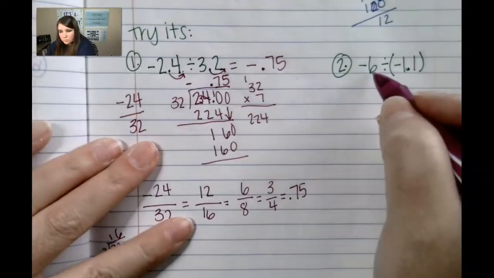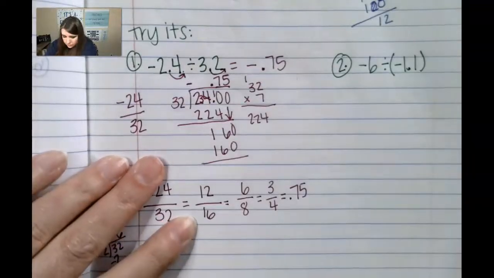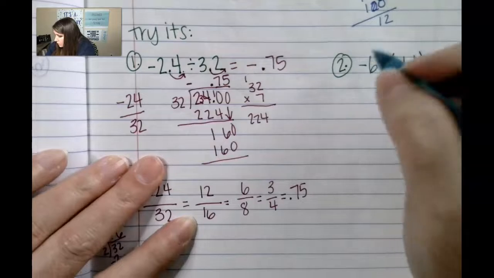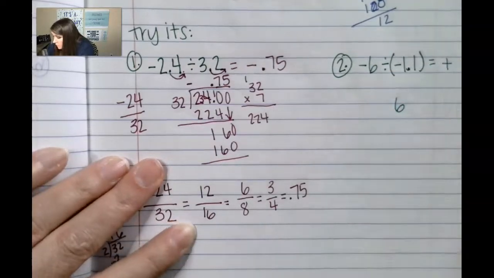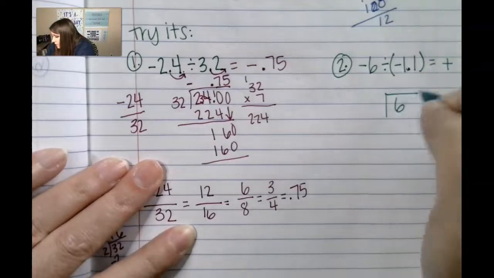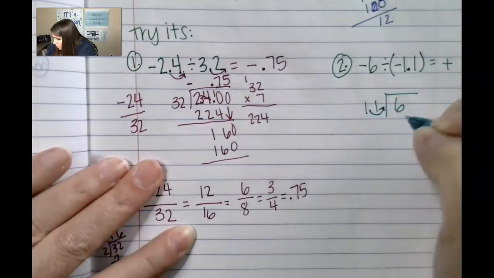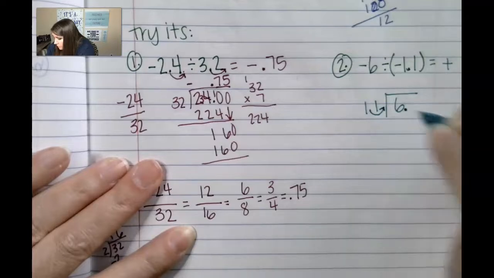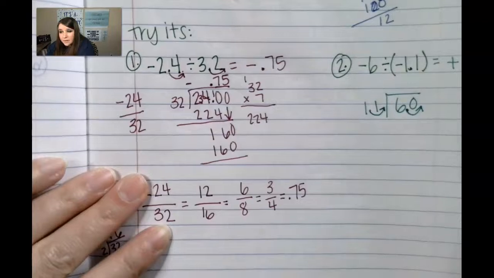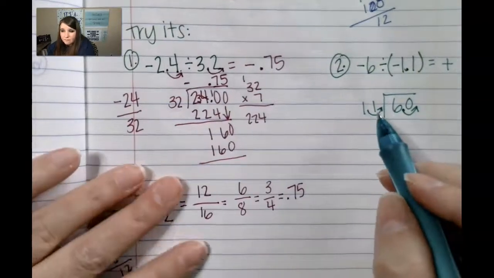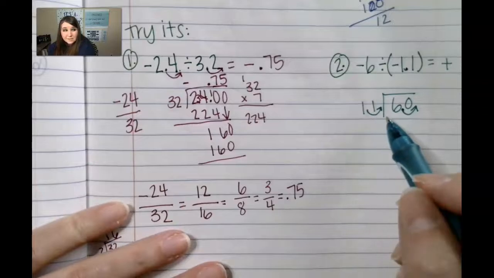This one we have a whole number. We have this whole number of 6. A negative divided by a negative is going to give us a positive, so I'm going to ignore that sign. I have 6 divided by 1.1. I need to move my decimal once. There is no decimal, so I'm going to put it at the end and move it once and fill in the little hole. So now I have 60 divided by 11. Well, I know that 6 times 11 is 66, so that's not going to work.